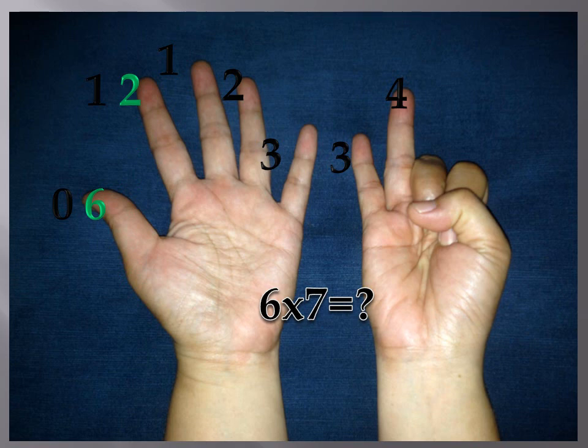For the ones digit, we have 6 for the first finger and 2 for the second finger. We have 8 and 4 for the third and fourth finger. And then we have 0 and 6 for the fifth and the sixth finger.